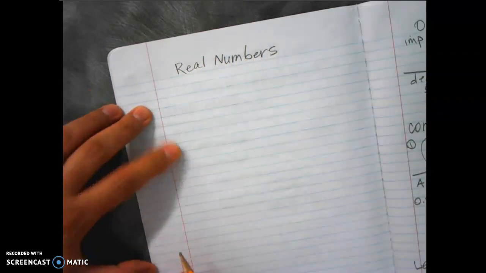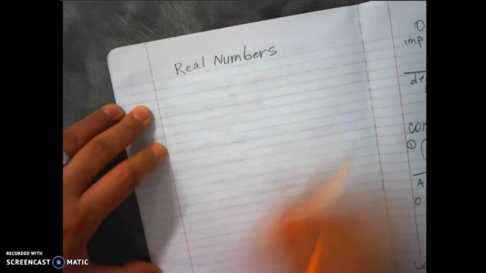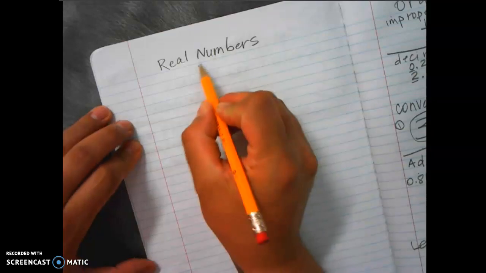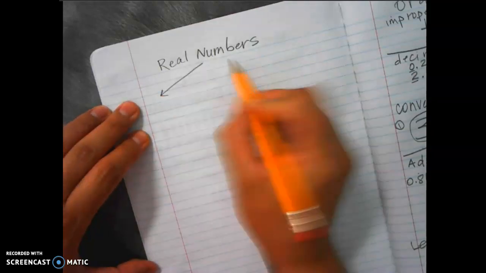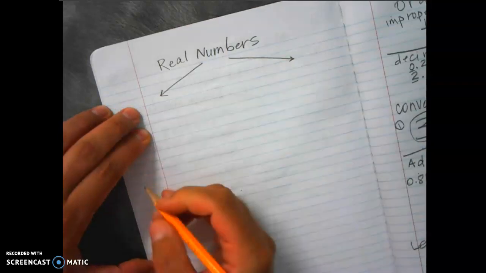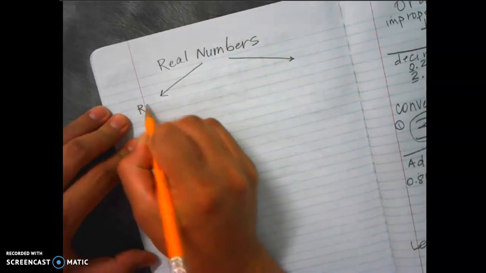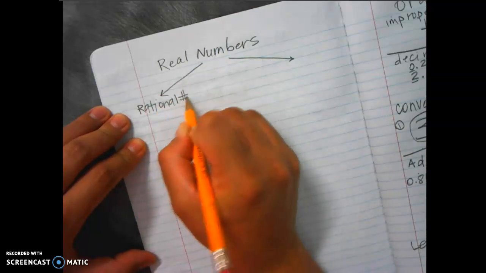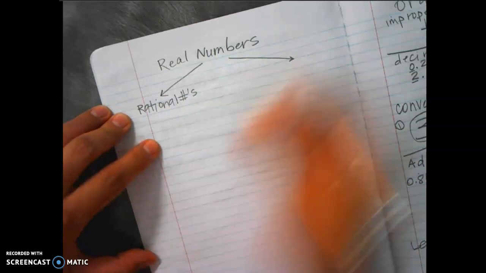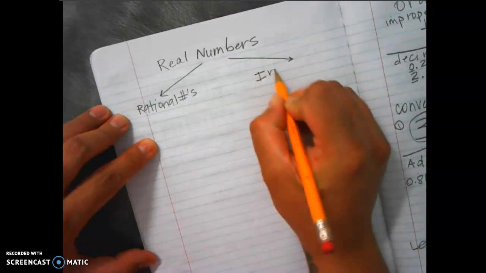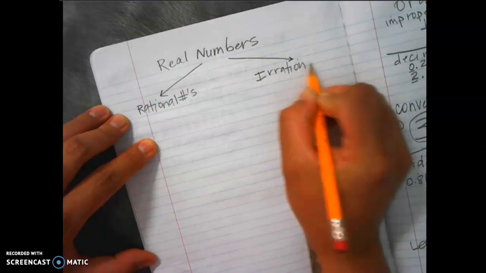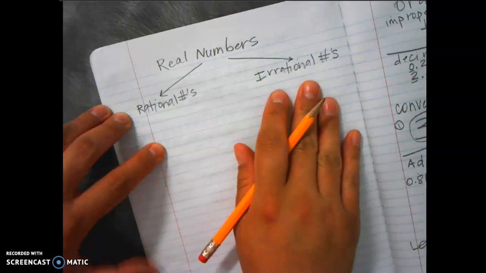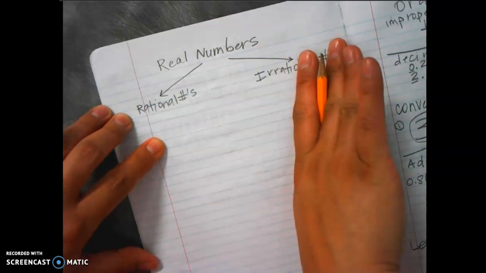And this is the slide that I just talked about, right? So every number falls into the real numbers category. Real numbers are separated into two subsections. Here we have rational numbers, that's what we worked on the other day. And the new one that we're going to talk about is irrational numbers. If you're irrational, you're one and done. You're just that type and that's it.